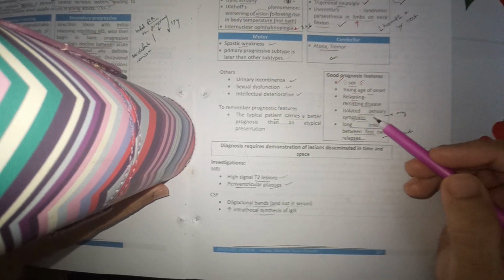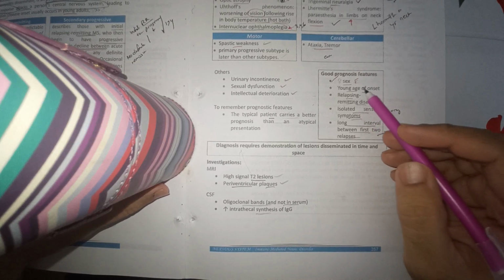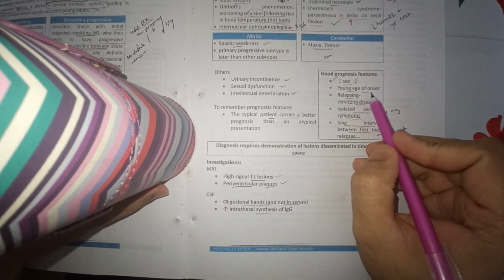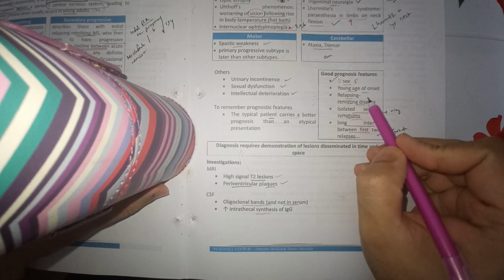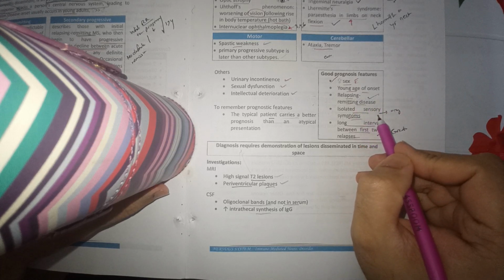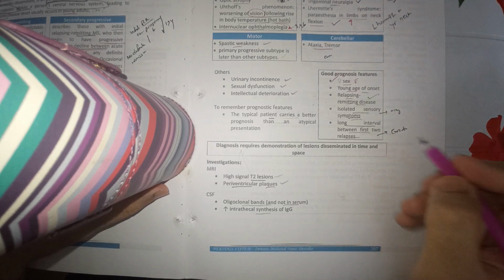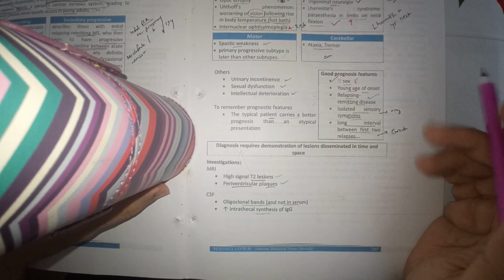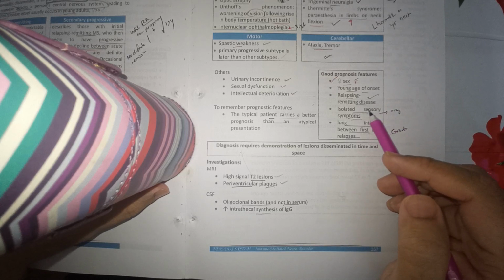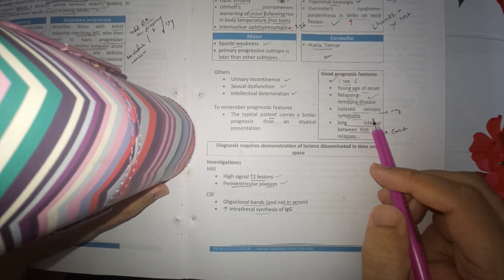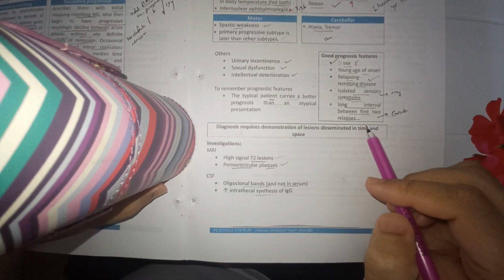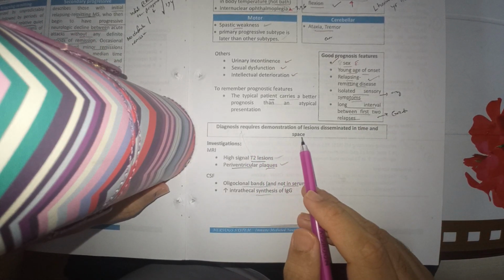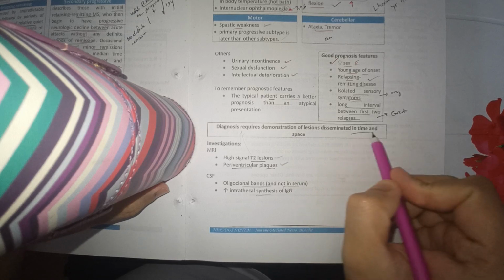To remember prognostic features, the typical patient carries a better prognosis than an atypical patient. So good prognosis features, a very common question in the exam: female sex, young age of onset, relapsing remitting disease, isolated sensory symptoms, and a long interval between the first relapses. Diagnosis requires demonstration of lesions disseminated in time and space, very important.